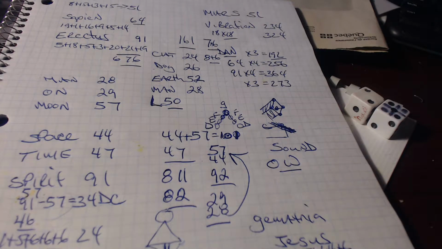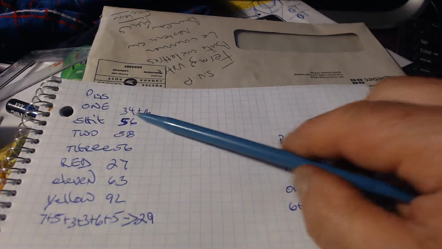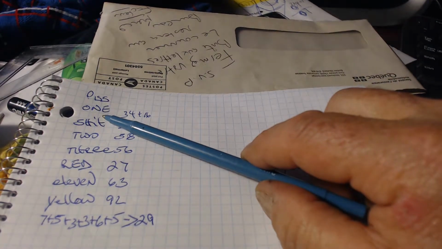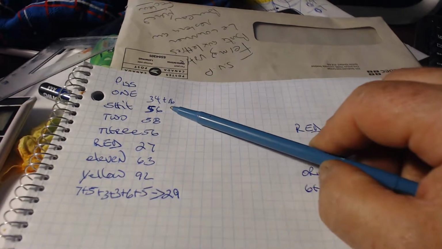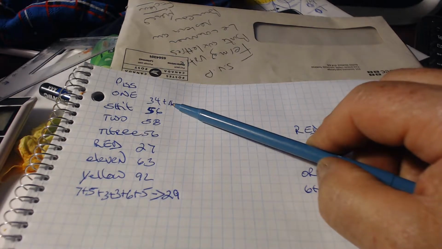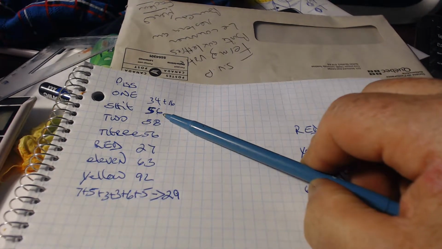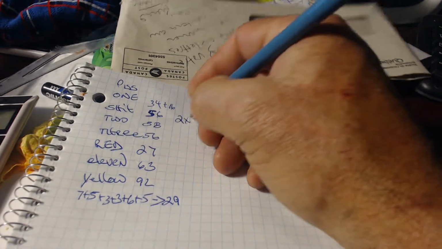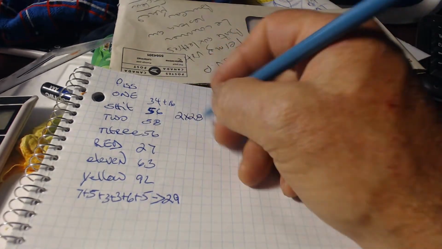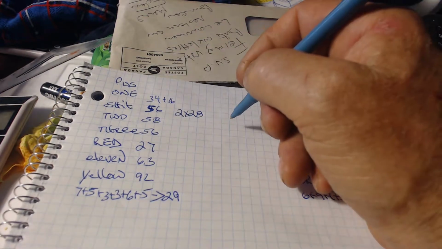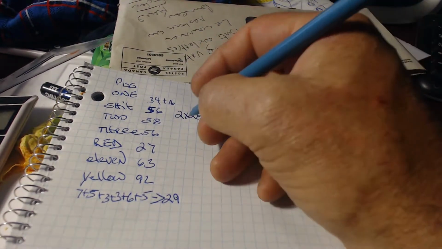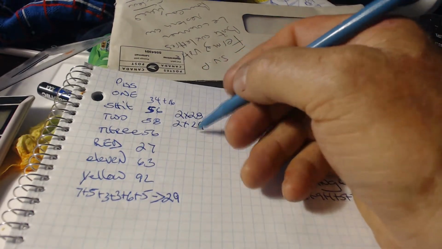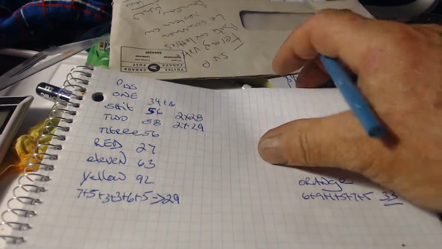Now, to continue on with the video, we had 34, which was DC, also a representation of 1. The gematria count, base 16. Shit, 65, 56. And this is 2 times 28, 2 moon cycles inside the word. This is 58, 2 times 29. Remember the total of 57 that we had on the last page?